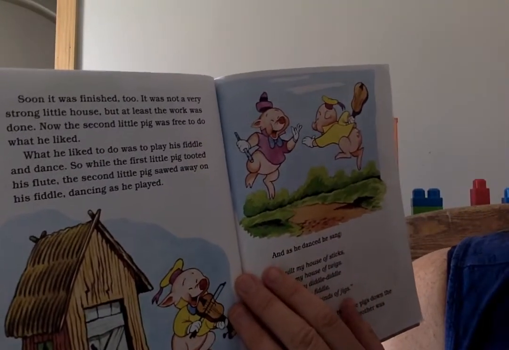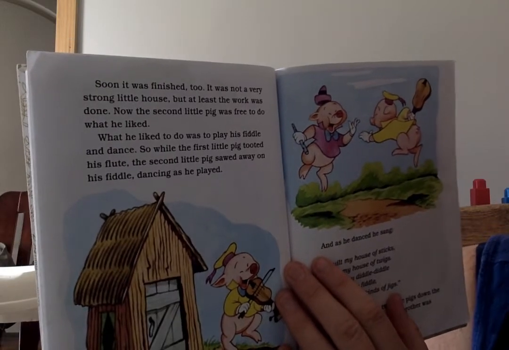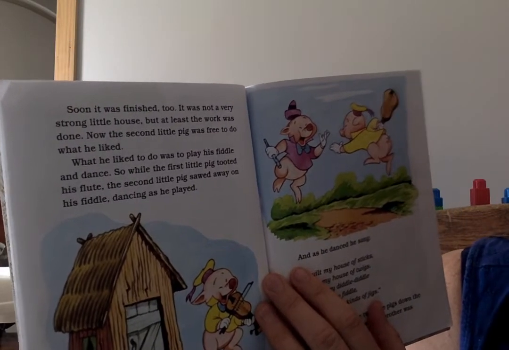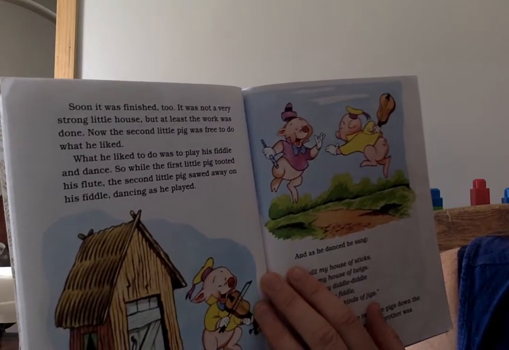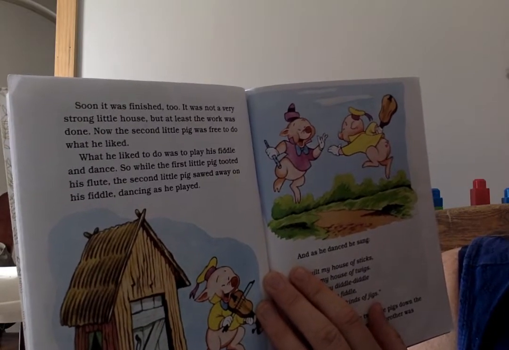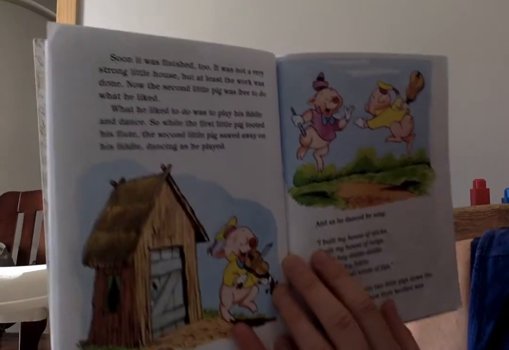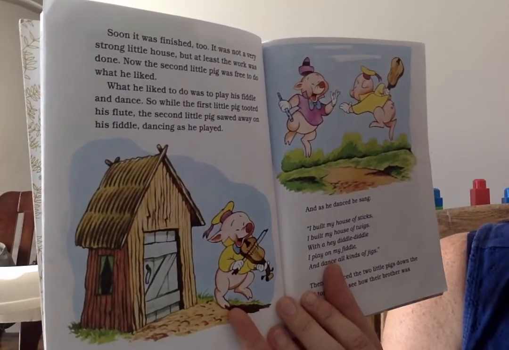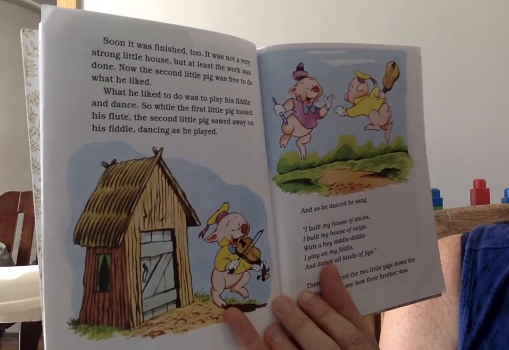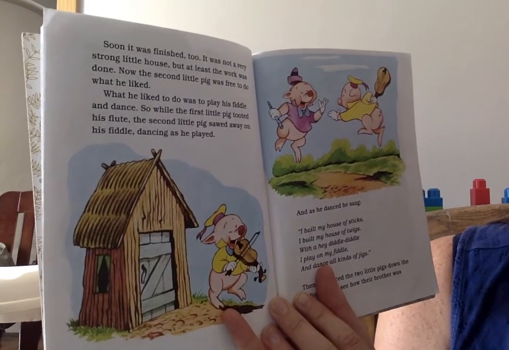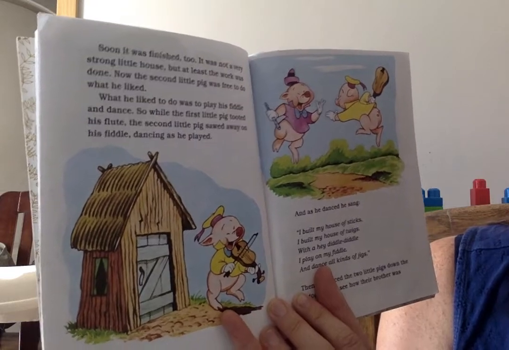Soon it was finished. It was not a very strong little house, but at least the work was done. Now the second little pig was free to do what he liked. What he liked to do was play his fiddle and dance. So while the first little pig tooted his flute, the second little pig sawed away on his fiddle, dancing as he played.